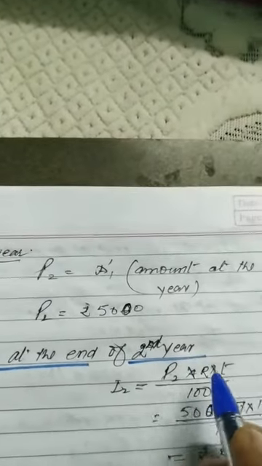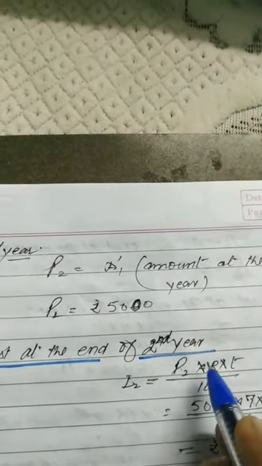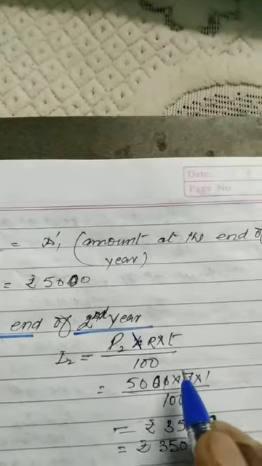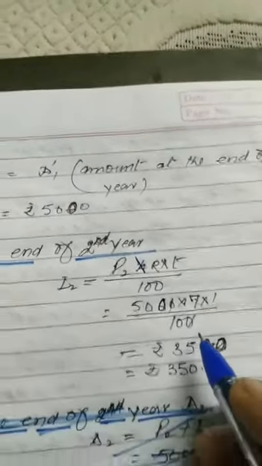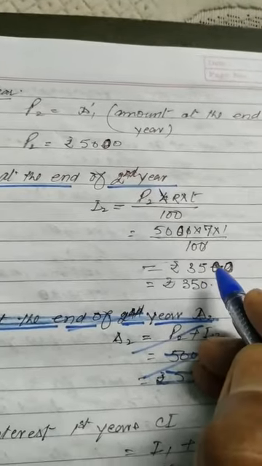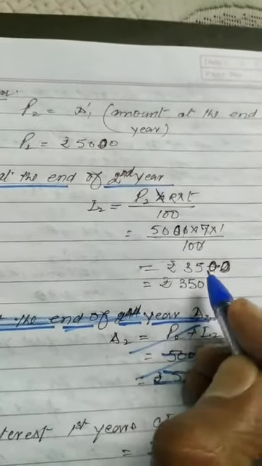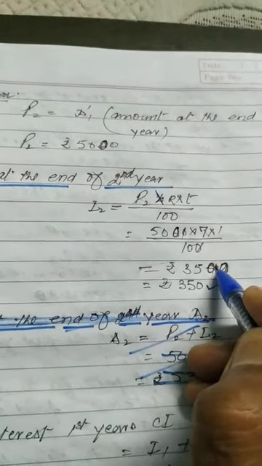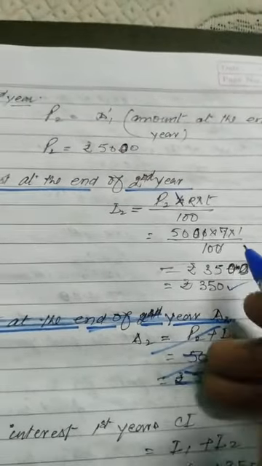Interest at the end of the second year, I2, equals P2 multiplied by R into T. This is 5,000 multiplied by 7 multiplied by 1 over 100. Those two zeros cancel, that is 350 rupees. Now we have 350 as the interest.